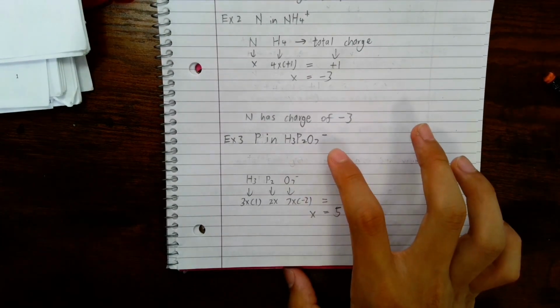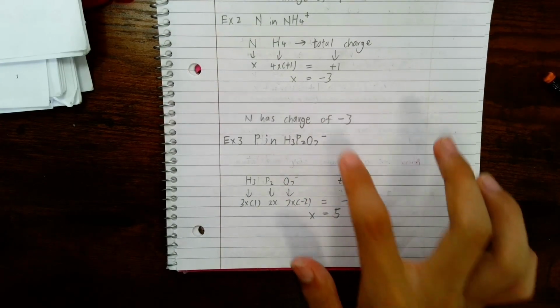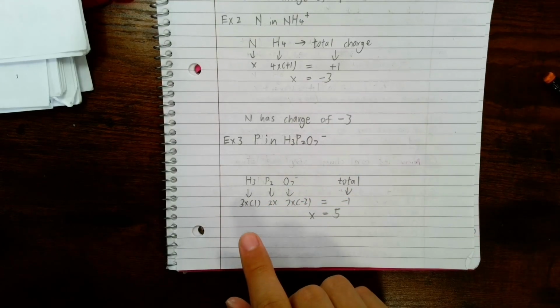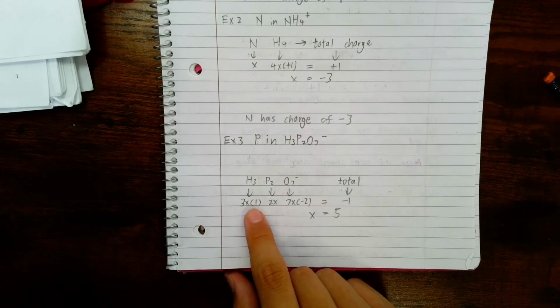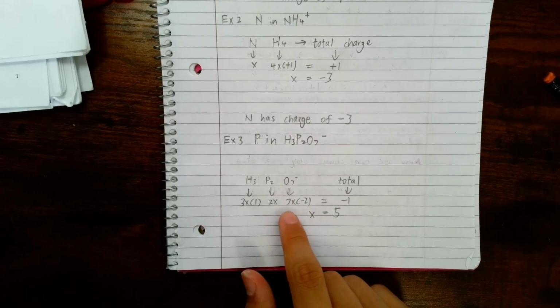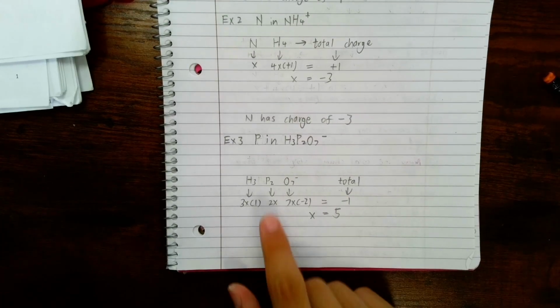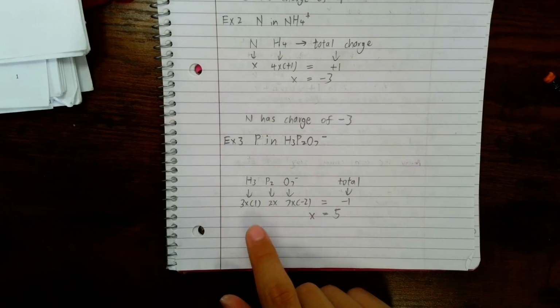Let's try a difficult one. H3P2O7. The total charge here is negative 1. We know the charge for hydrogen and the oxygen. 3 times 1 plus 2x plus 7 times negative 2. X equals 5. The phosphorus is going to have an oxidation number of 5.